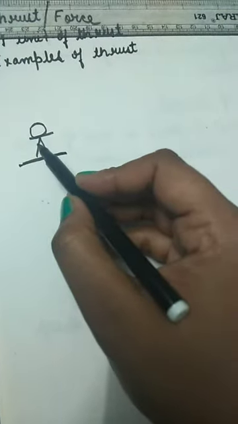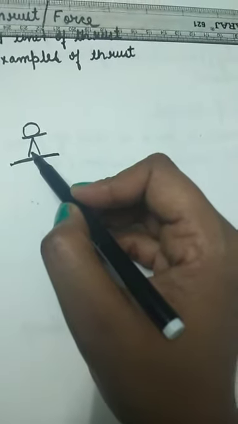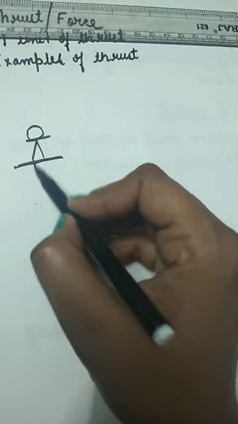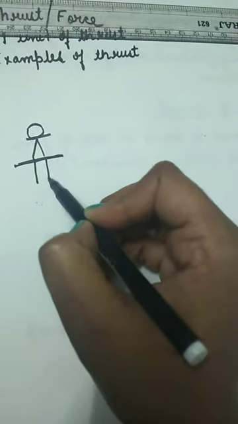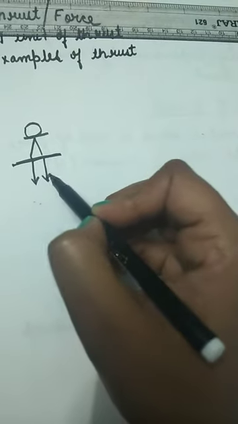Students, whenever a boy is standing on the sand, or you can experience it yourself, whenever you stand on sand, your legs go deep down into the sand, your legs penetrate the sand.